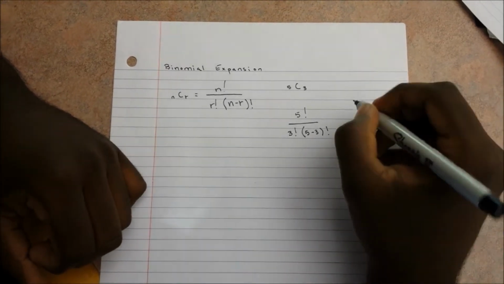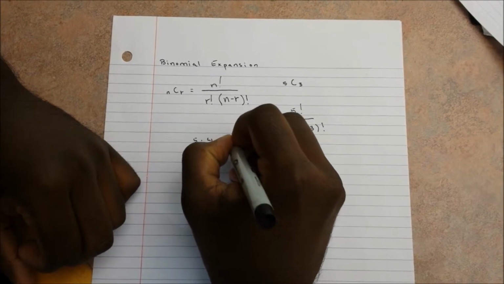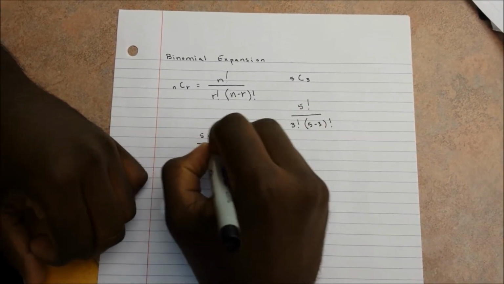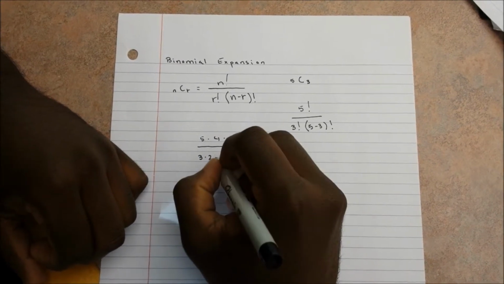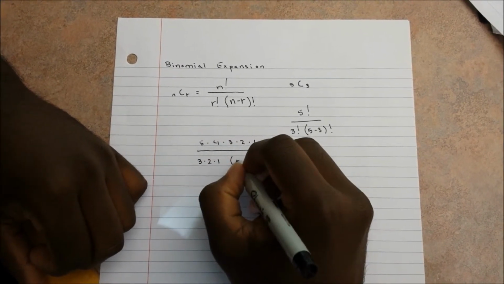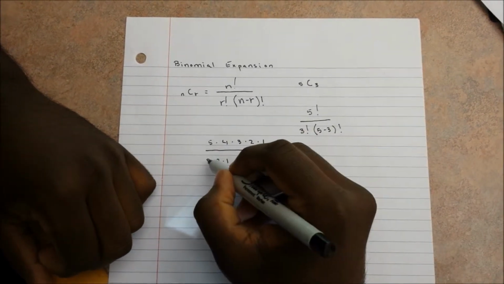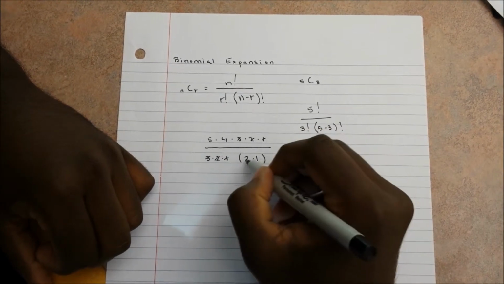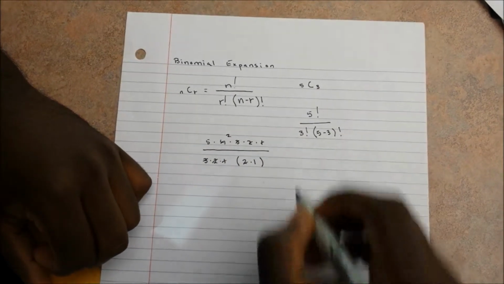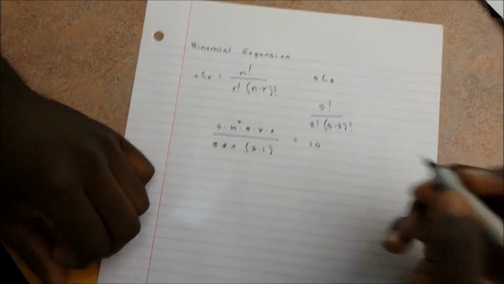And so from that you would get 5 times 4 times 3 times 2 times 1 over 3 times 2 times 1 times 2 times 1. And so if you start crossing out, the answer will be 10. And so that's the basis of binomial expansion.